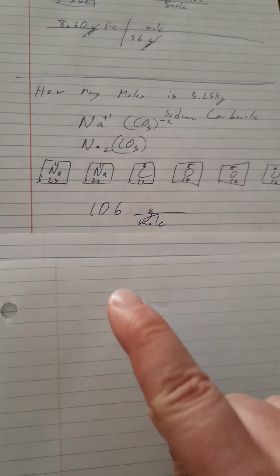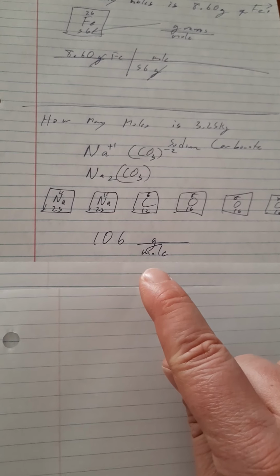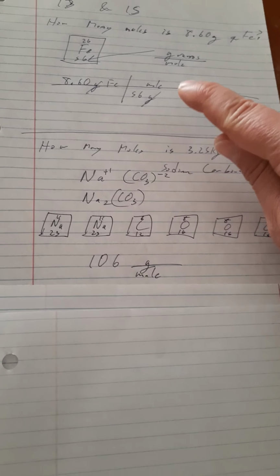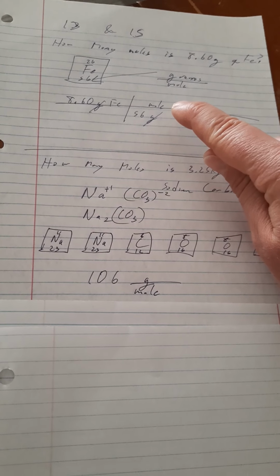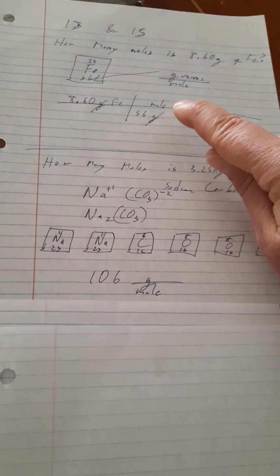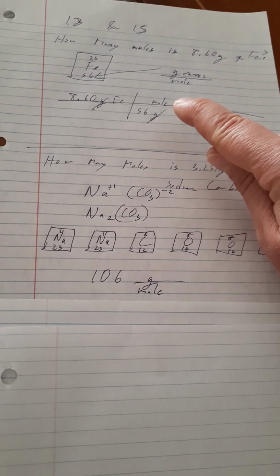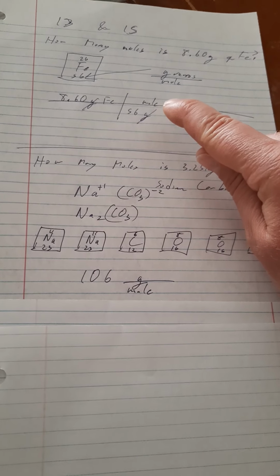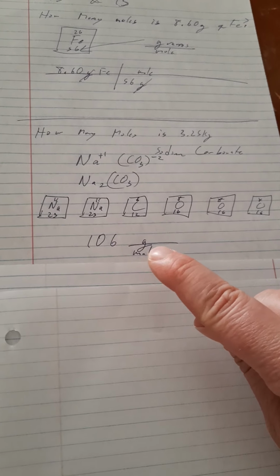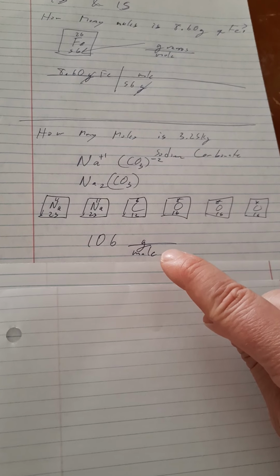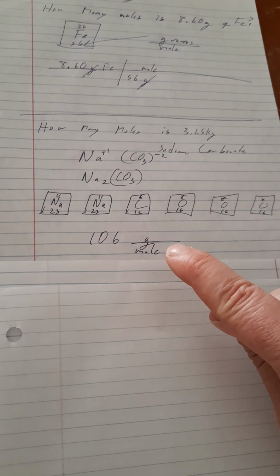Now, with this setup here, we're going to do something a little different. Recall that up here, we knew that this was correct. One of the reasons we knew this was correct was because moles was in the top and not crossed out. So a little advanced tip is let's start with moles on top.